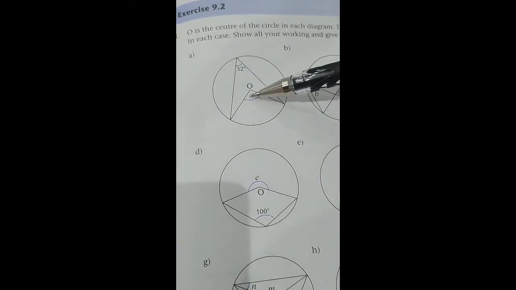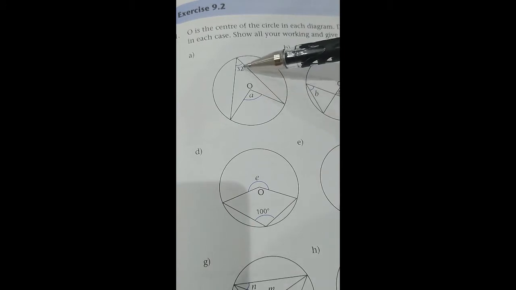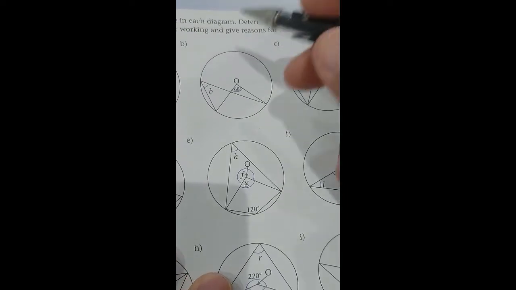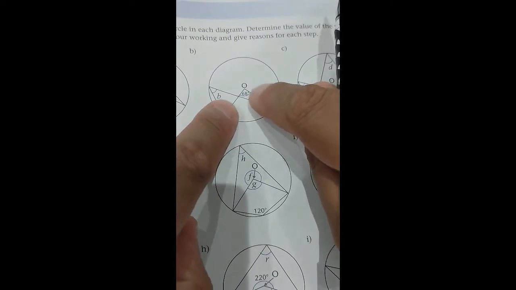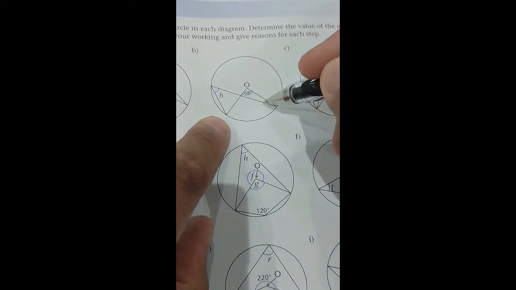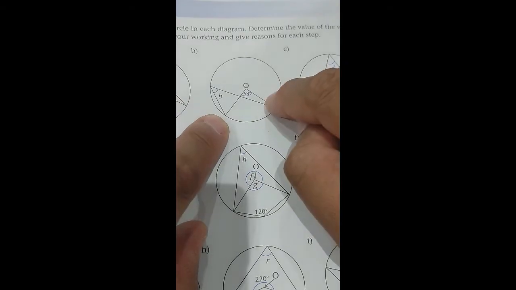So as you can see here, A is at the center. So the angle at the center is normally the bigger angle. Okay, so A is equal to double 32. Angle at center is twice angle at circumference. So A is equal to 64. Looking at B, angle at center, again this arc here is subtending that angle at the center. The same arc is subtending the angle at circumference. So if this is 64, then B will be half of 64. Okay, so 64 divided by 2 is going to be 32 degrees. So B would be 32 degrees.